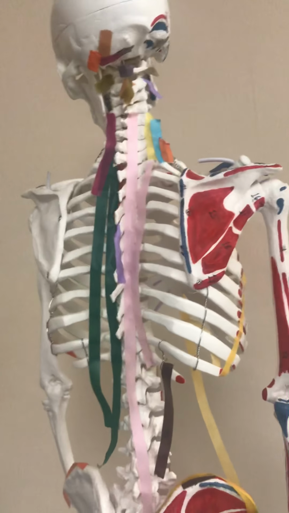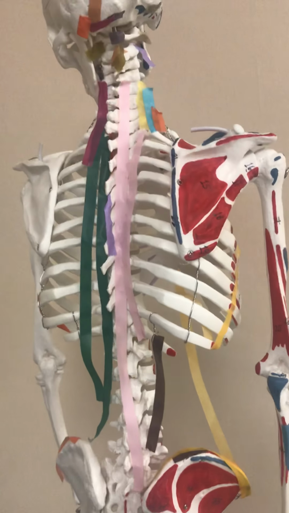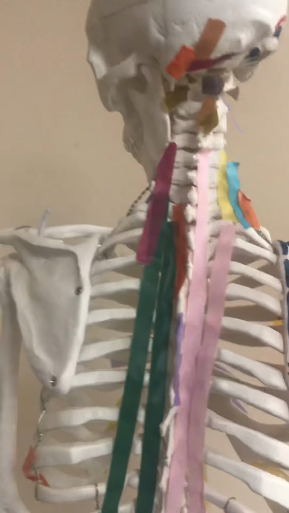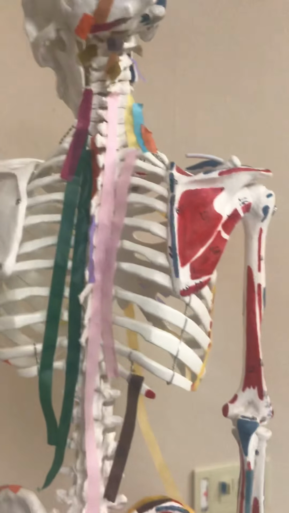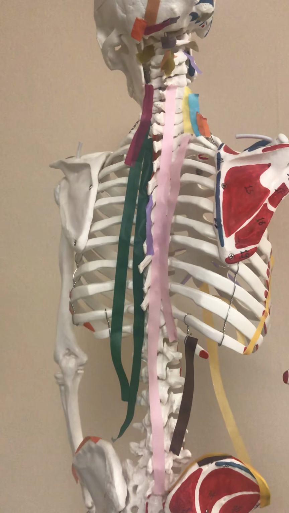Next is the splenius capitis. The insertion is the orange up here with the origin down here. This muscle rotates to the same side, laterally flexes the head and neck, and bilaterally extends the head and neck.